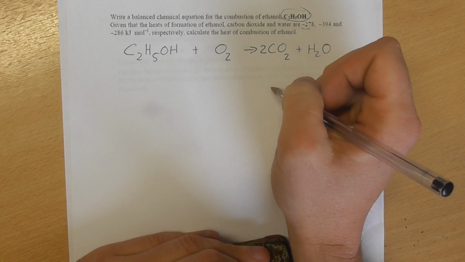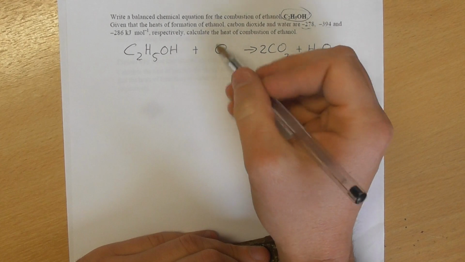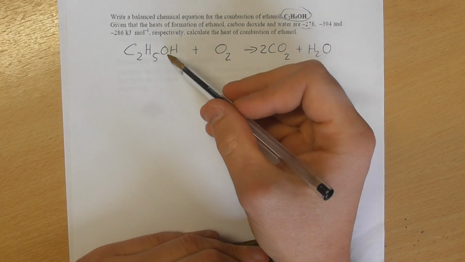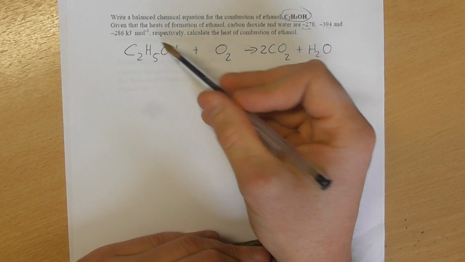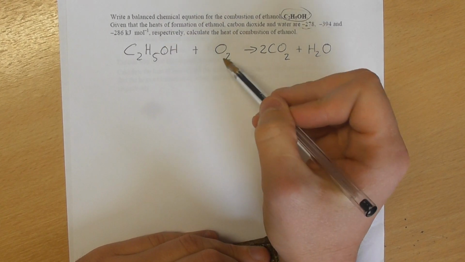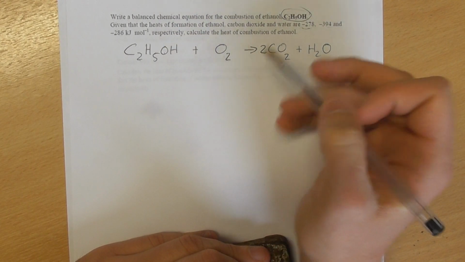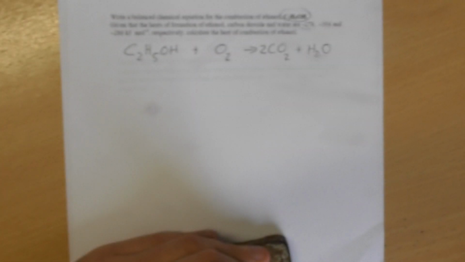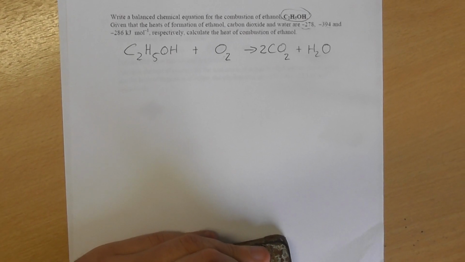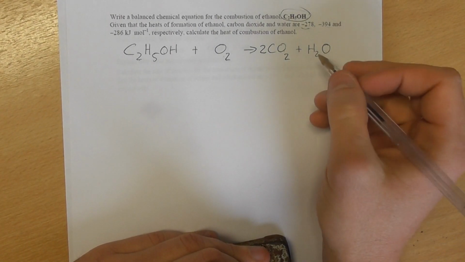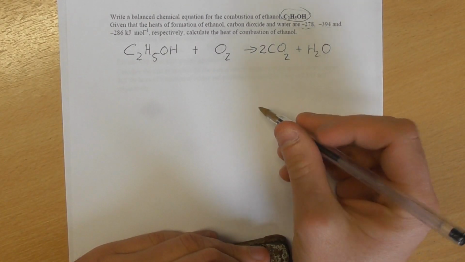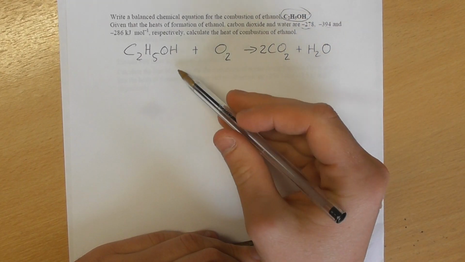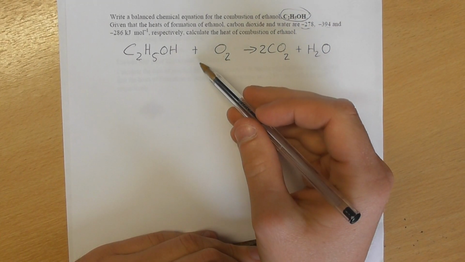Once I have that done, then I would always leave the oxygen to the last because it's on its own. So you have one oxygen in that molecule, and then you have 2 oxygens there, which gives you 3. Over on this side you have 2 times 2, which is 4, and 1 is 5. So essentially we need to find the LCM of the two of these.